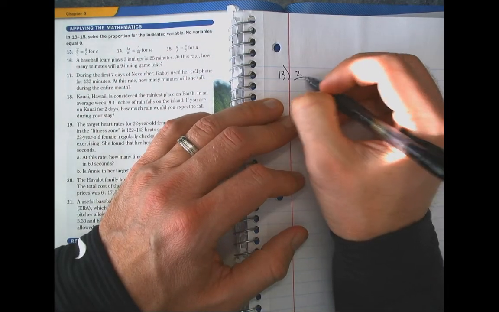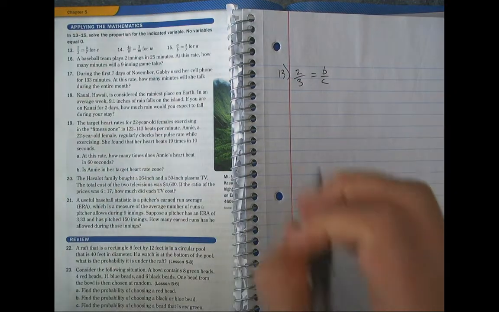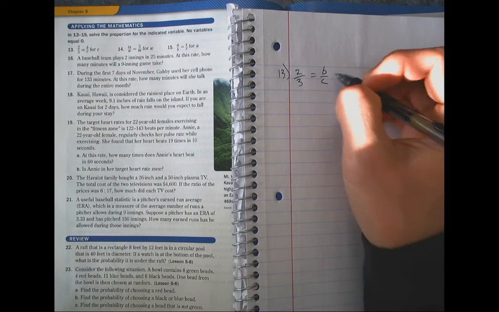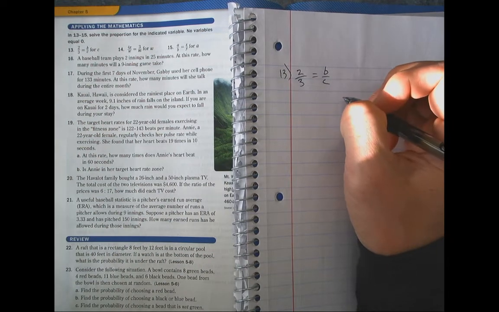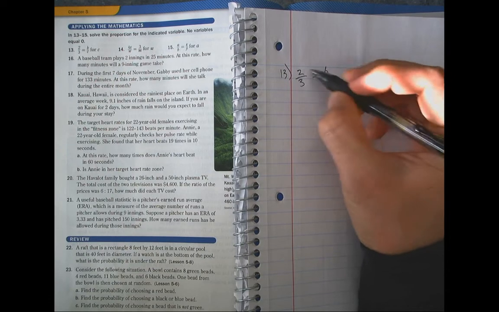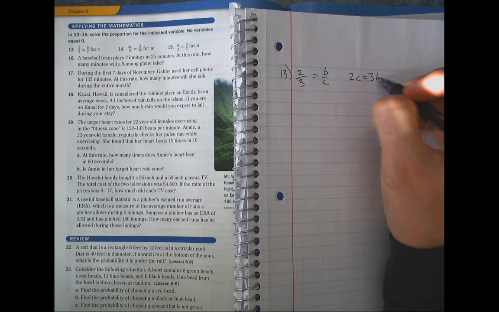More practice just with our skills. So we're going to solve the proportion, cross multiply, and we're going to solve this for c. So we're going to get c by itself once we have cross multiplied. So first of all, we're going to get 2c this way. That's going to equal this one, which is 3b.